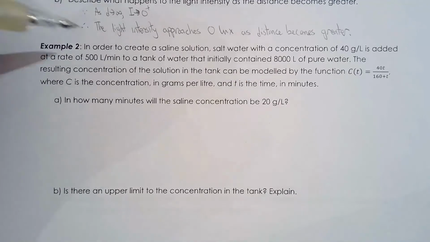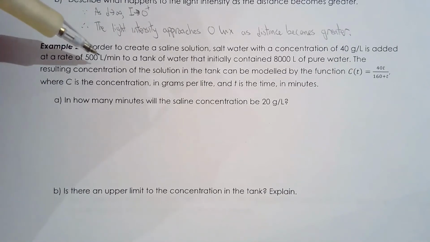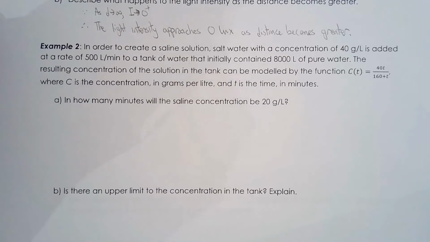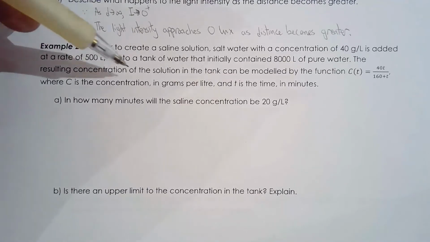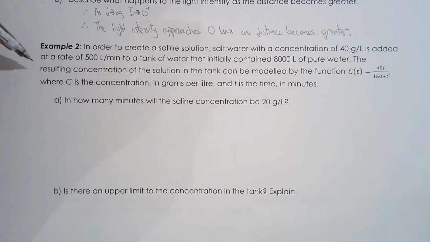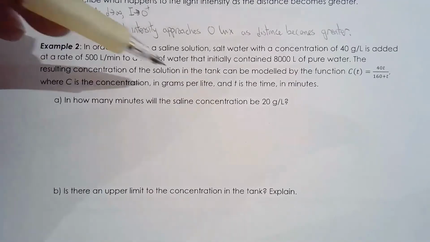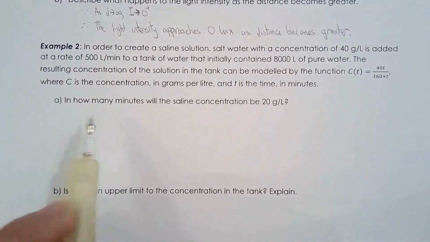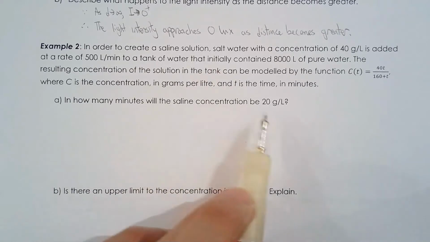In order to create a saline solution, salt water with a concentration of 40 grams per liter is added at a rate of 500 liters per minute to a tank of water that initially contained 8,000 liters of pure water. The resulting concentration of the solution in the tank can be modeled by the function C of t equals 40t over 160 plus t. C is the concentration in grams per liter, and t is time in minutes. And how many minutes will the saline concentration be 20 grams per liter?